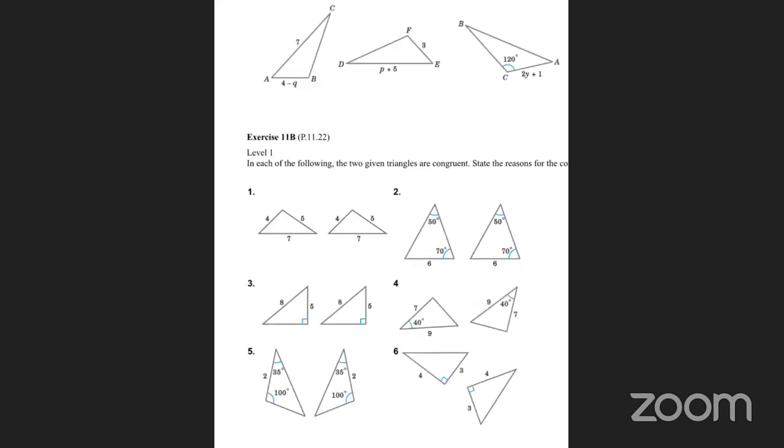And then come to this one. No, ASS. In this case, we have a right angle, and this one is called the hypotenuse. The length which is opposite to the right angle is called the hypotenuse. And then we know that the hypotenuses are equal, and we have the information of another pair of sides. Therefore, this one is RHS.